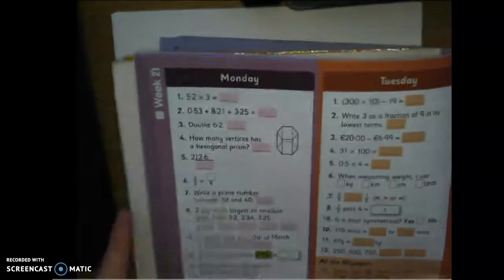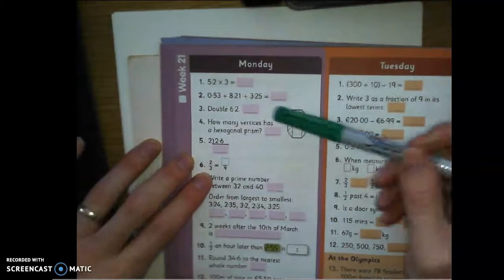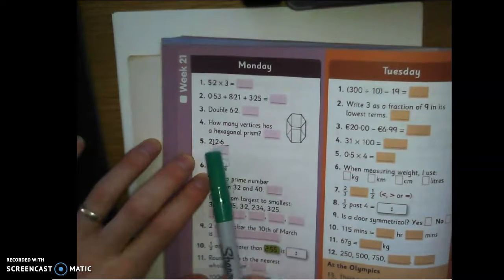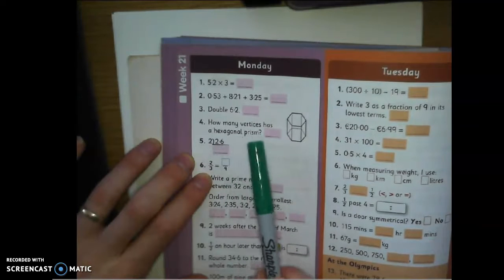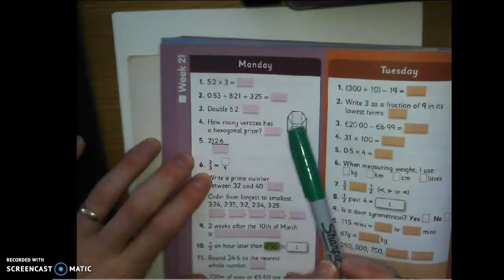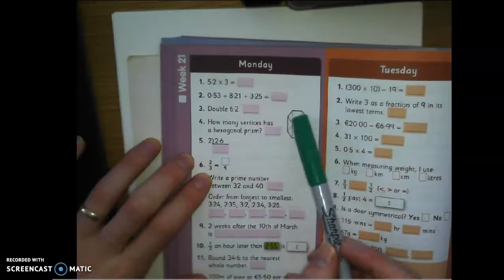Okay, so we'll have a look first at Monday. Just going down here, I think perhaps number 4 might have been a bit tricky for us. How many vertices has a hexagonal prism? And a picture of a hexagonal prism here. So we know a prism is a 3D shape that has the 2D shape, the hexagon, and it's kind of pulled out.